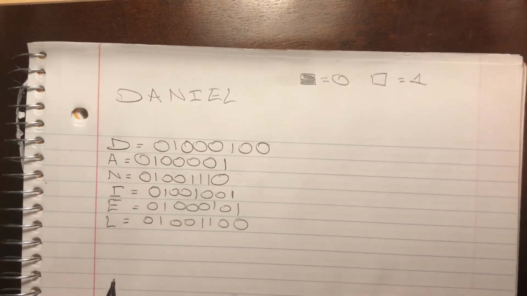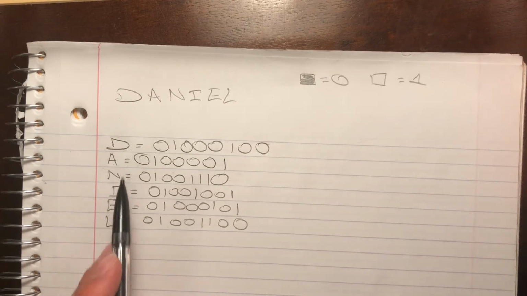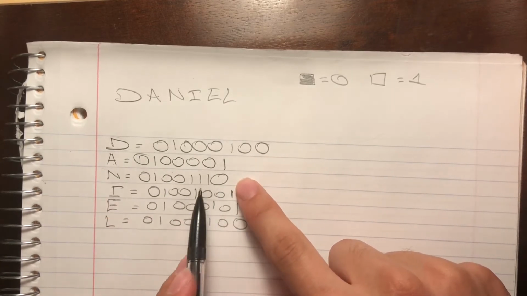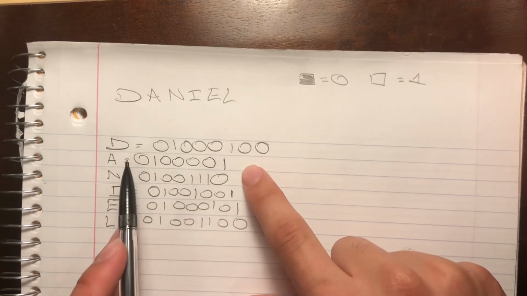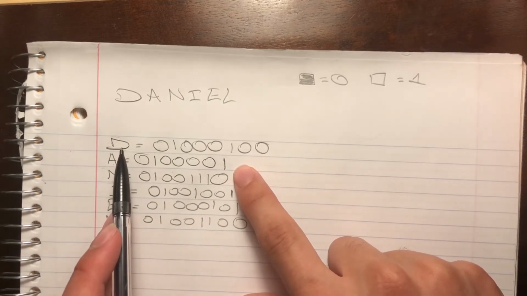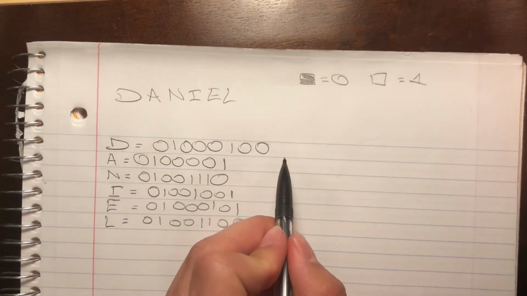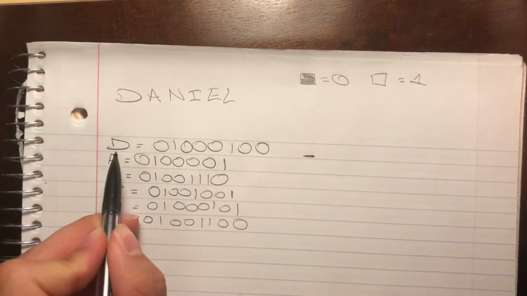Okay, now that you have the strings of 0s and 1s that spell your name, go ahead and combine these strings in order. So I'll write the string for the first letter first, because my first letter is D, then I'll combine this and combine this. And when you do that, go ahead and leave a little space in between the letters, all right?